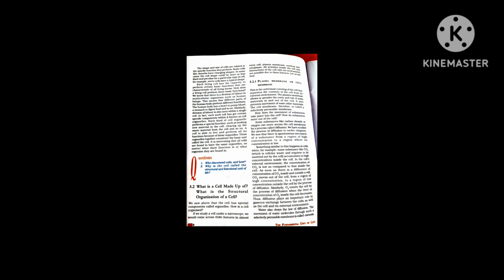Each living cell has the capacity to perform certain basic functions that are characteristic of all living forms. How does a living cell perform these basic functions? We know that there is a division of labor in multicellular organisms, such as human beings. This means that different parts of the human body perform different functions. The human body has a heart to pump blood, a stomach to digest food, and so on.